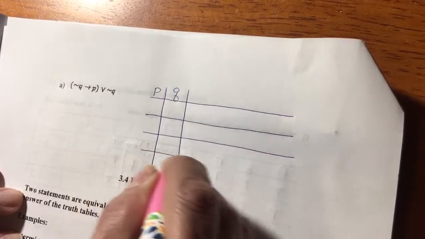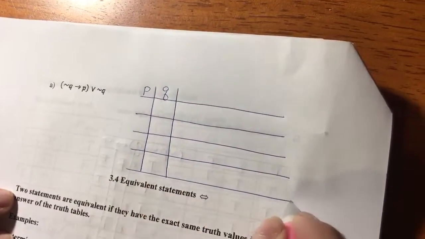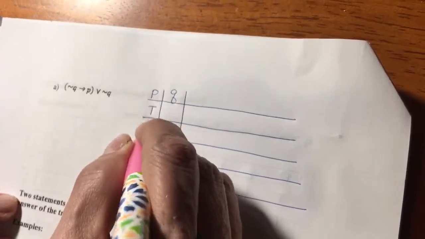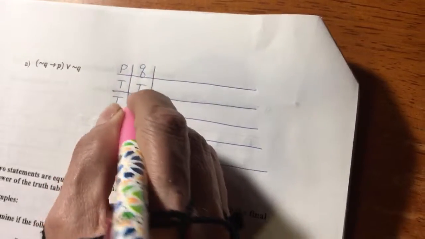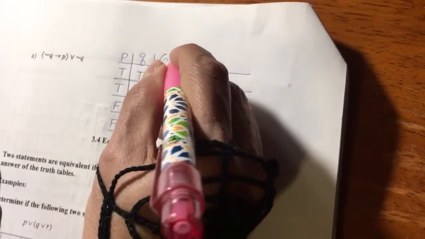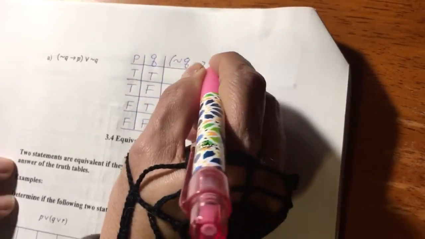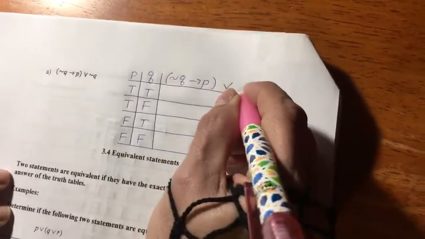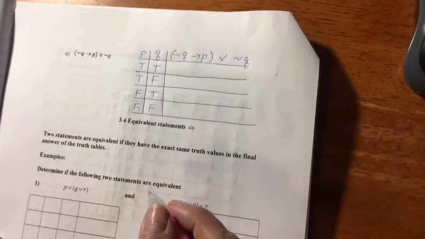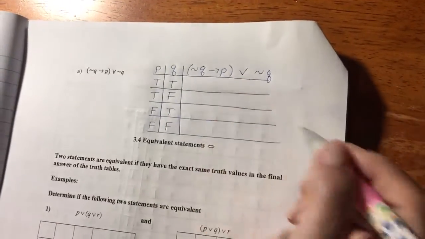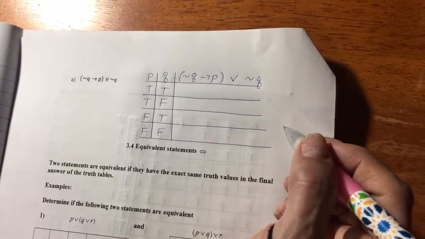So we need the 4 lines because we only have P and Q, so that makes it a little bit simpler. Also, we're going to do the parentheses first. Like I told you before, in math, usually we want to follow the order of operations. And in this case, that means doing the parentheses first.